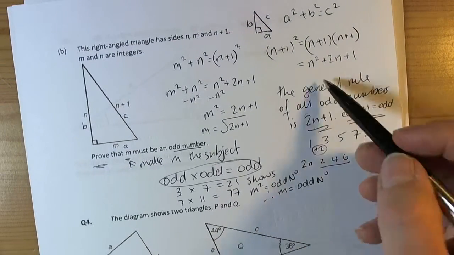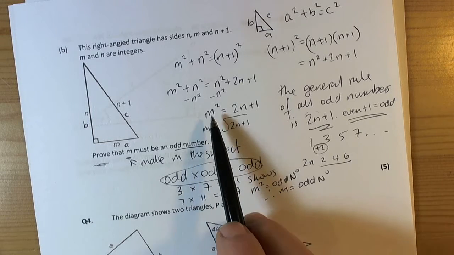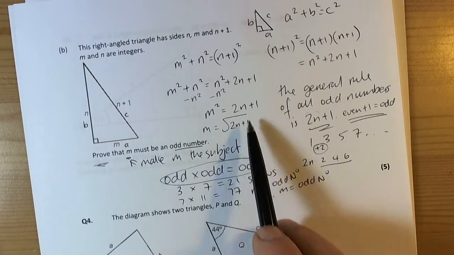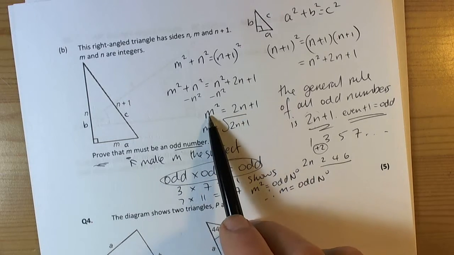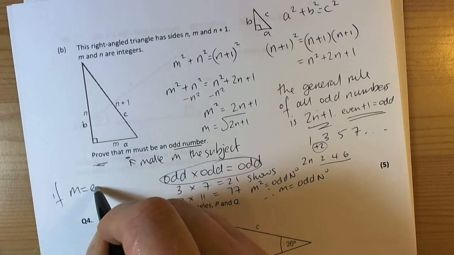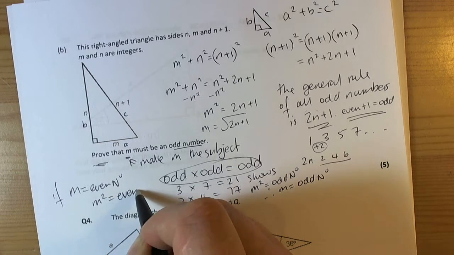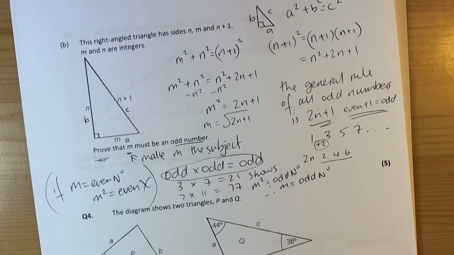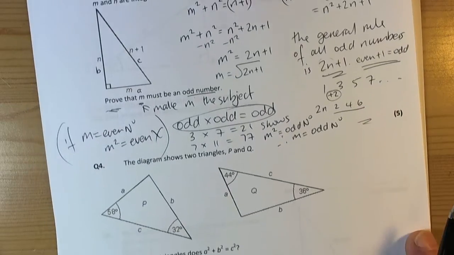So that's basically the idea behind the proof, that we're trying to get to the stage where we're recognising that m squared is the only way we're going to create an odd answer if m is odd. Because if m was even, if m is an even number, then m squared equals even. Well, that's not happened, so therefore m must be odd. Okay, so that's the proof of that particular bit.